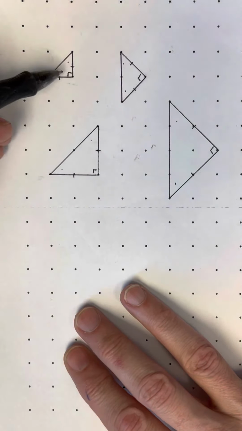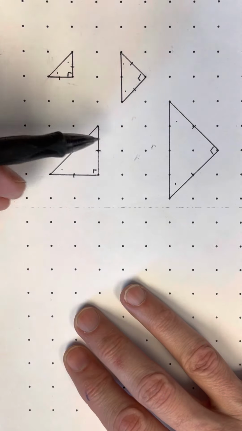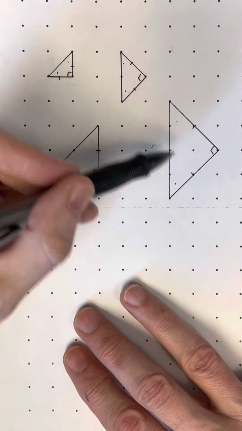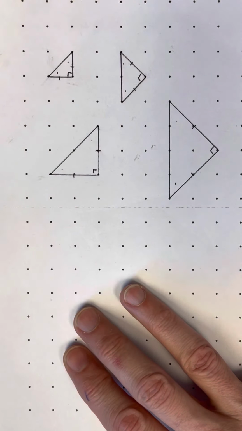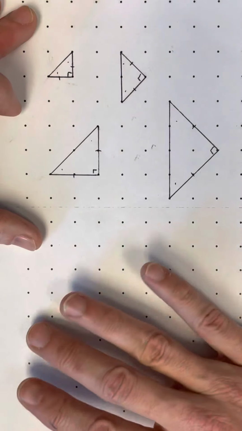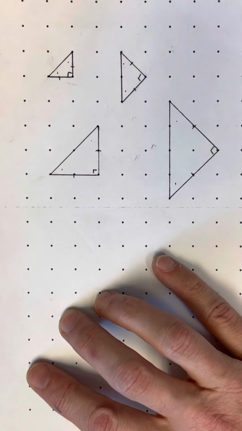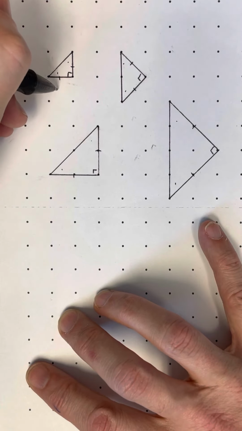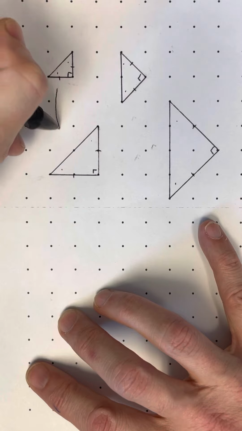So if you're scaling from a small one to a bigger one, the scale factor is going to be bigger than 1. If you're scaling from a big one to a small one, the scale factor is going to be less than 1. That hopefully makes sense. So first I want to think about what would be the scale factor if we're going from this one here down to this one here.